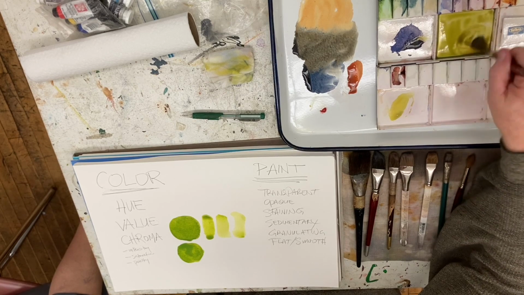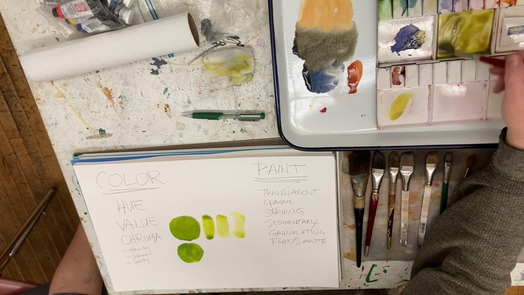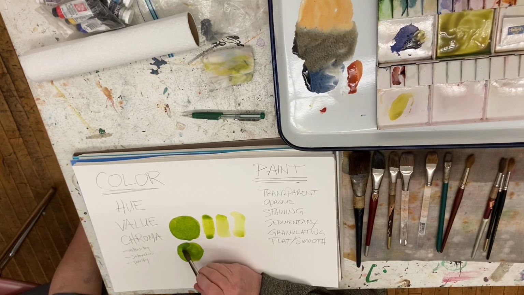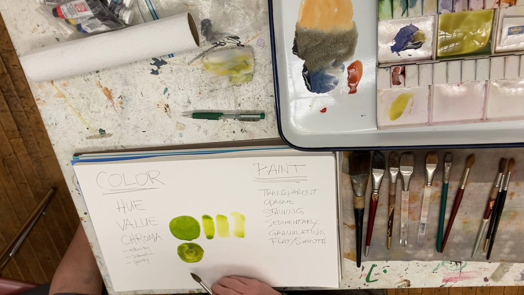Now I made it intentionally darker so you can see that, but now what I'm going to do is, do you see how this is a less intense green?